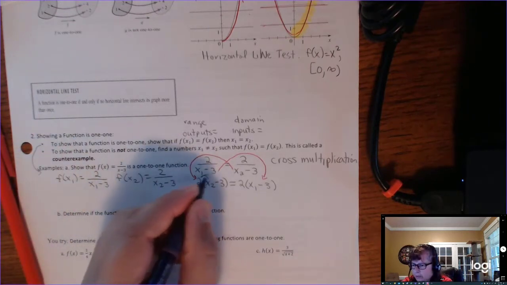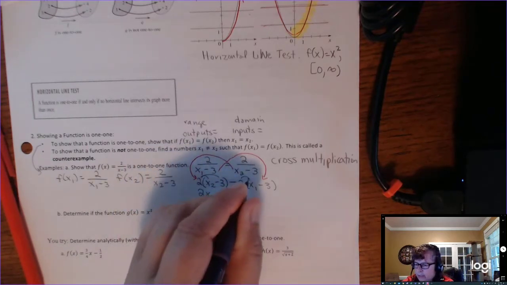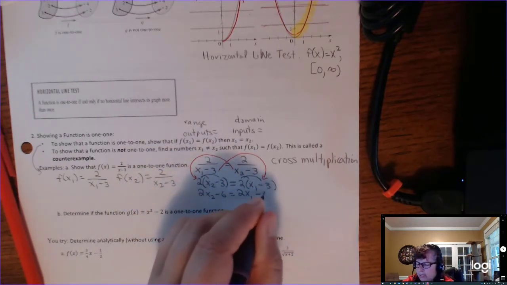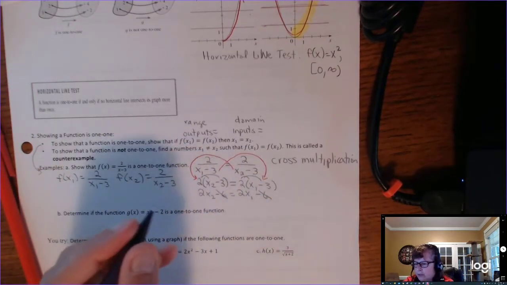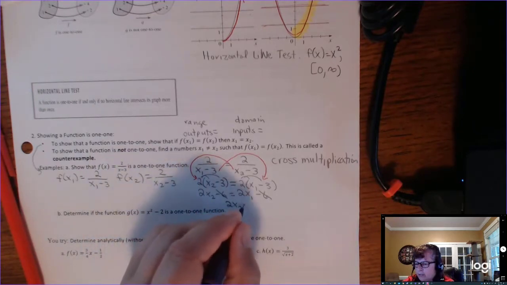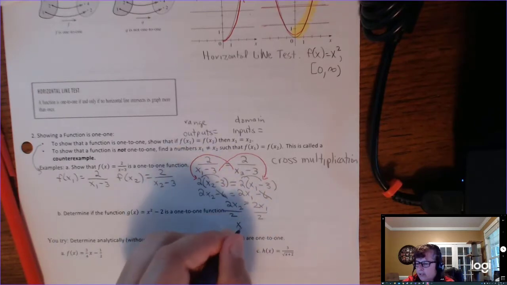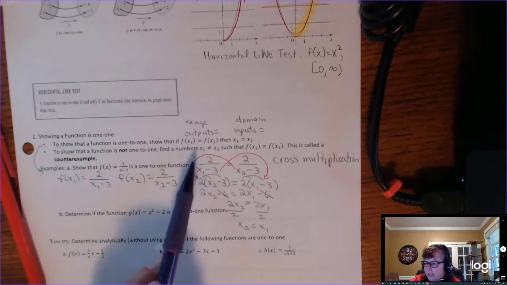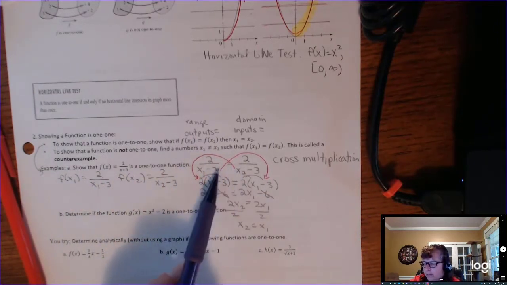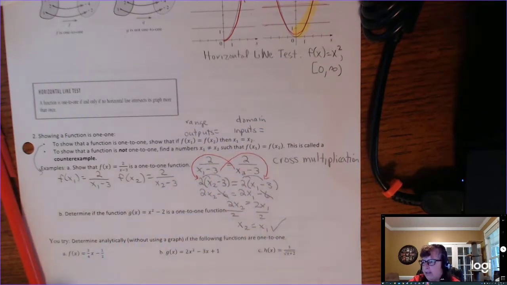Alright, now let's distribute. So we get 2x2 minus 6 equals 2x1 minus 6. Alright, the minus 6 on opposite sides, they cancel each other out. So that's 2x2 equals 2x1. Divide both sides by 2, and you get this conclusion. So we said that if the outputs are equal to each other, then the inputs should be equal to each other. And they are. So we just proved that that function is one-to-one.